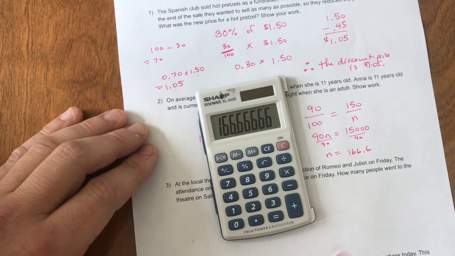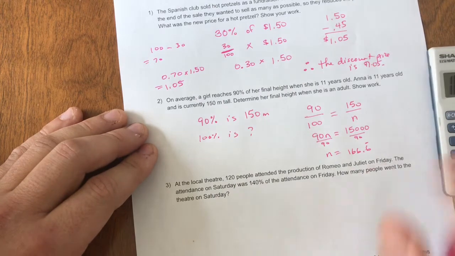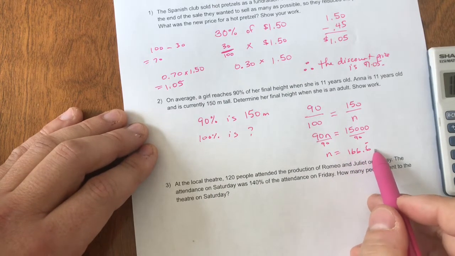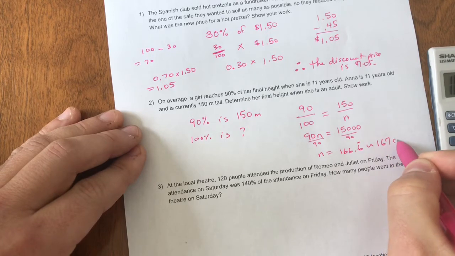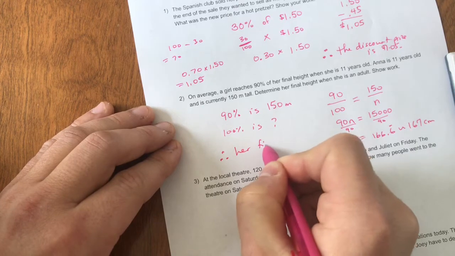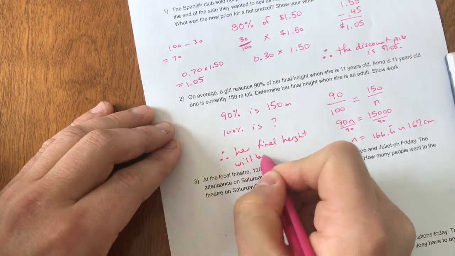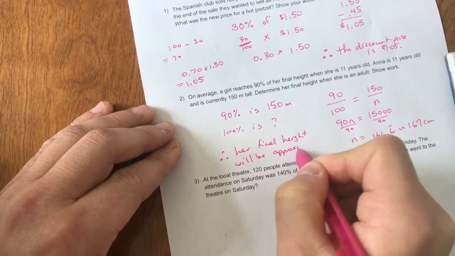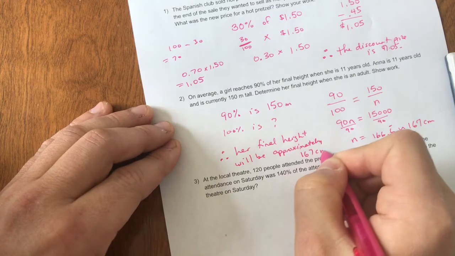We get 166.6, and that's repeated. So 100% is going to be 166.6, or if we round, that's approximately 167 centimeters. So her final height will be approximately 167 centimeters.